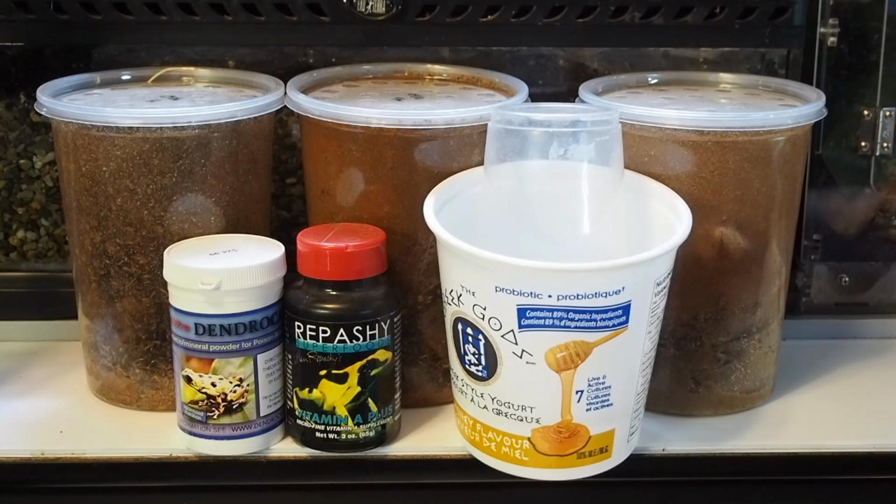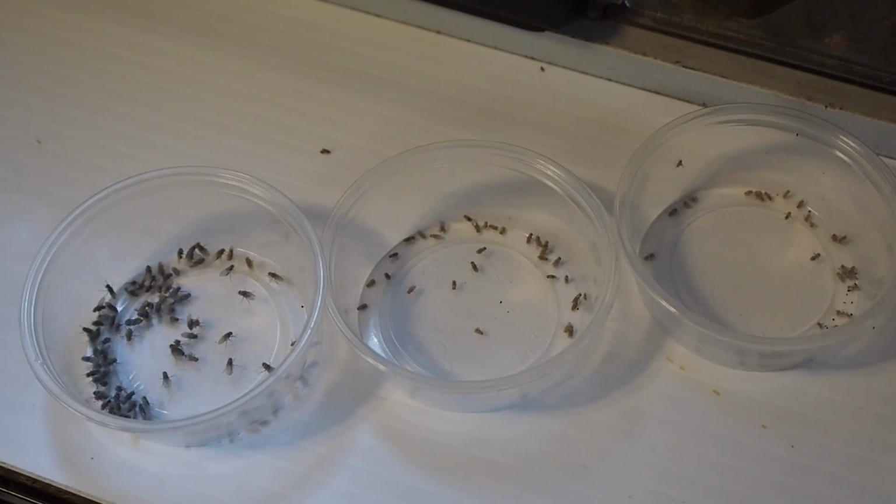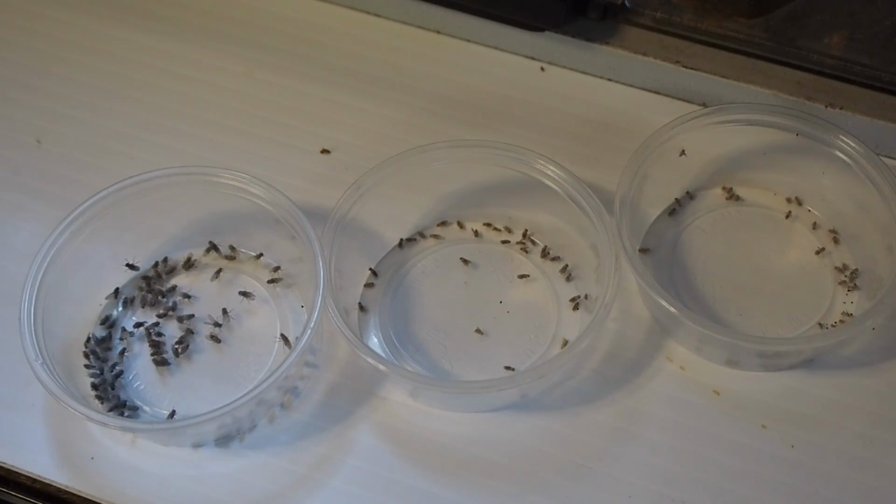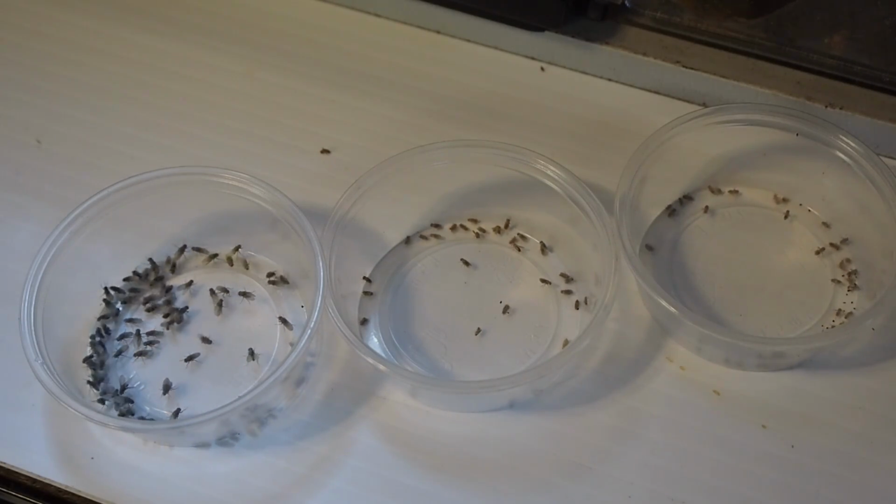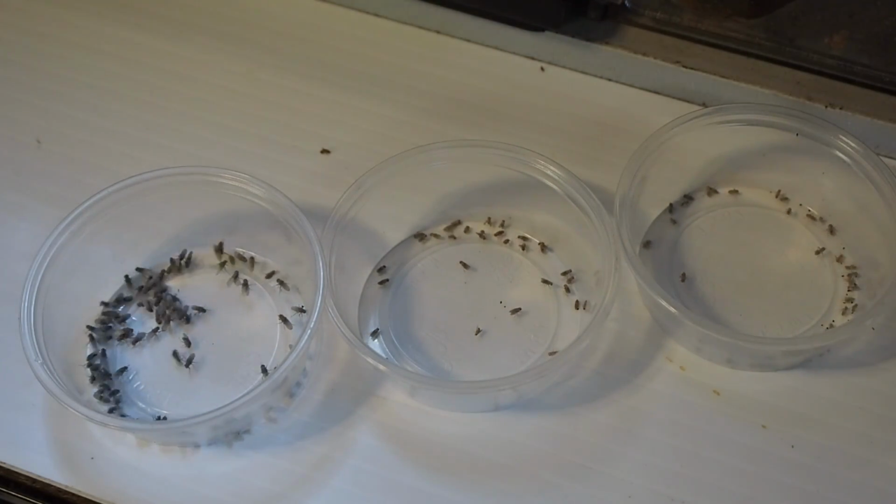Basically what we have is 3 different cultures of fruit flies. We have the Heidi on the far left, in the middle we have Turkish glider, and on the right we have melanogaster.